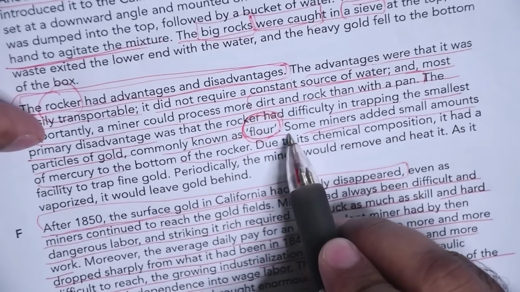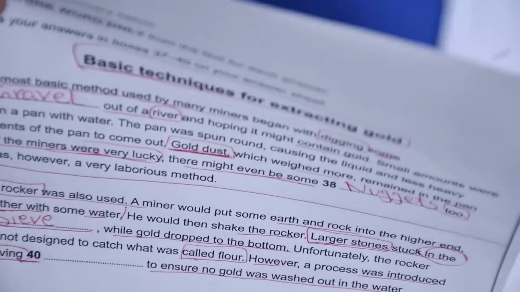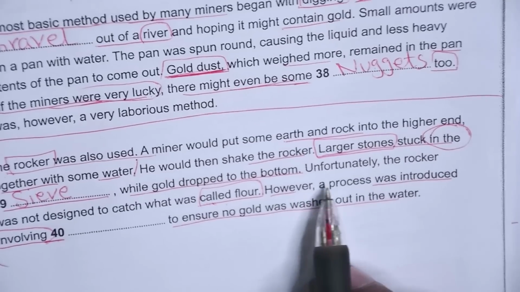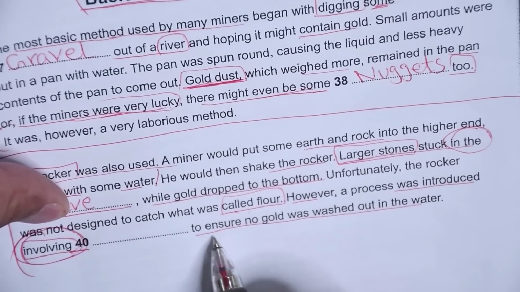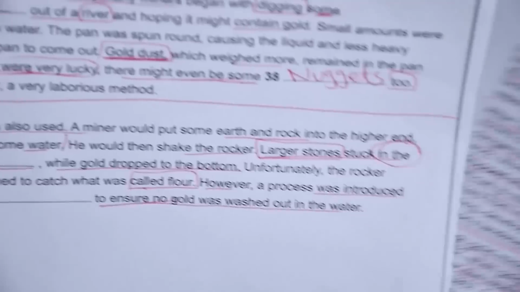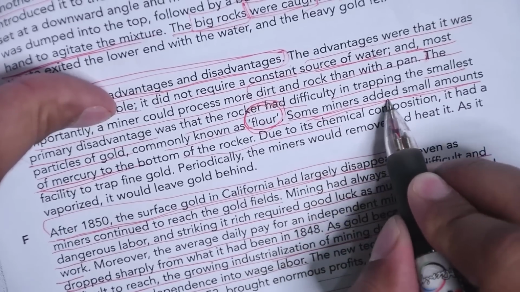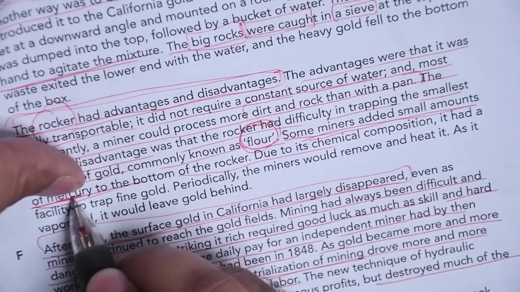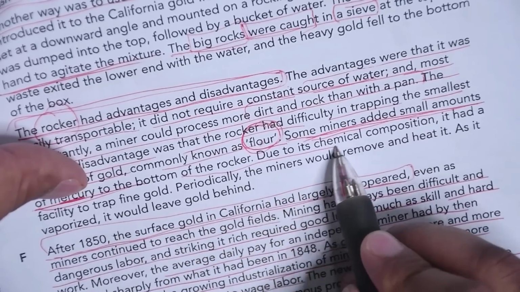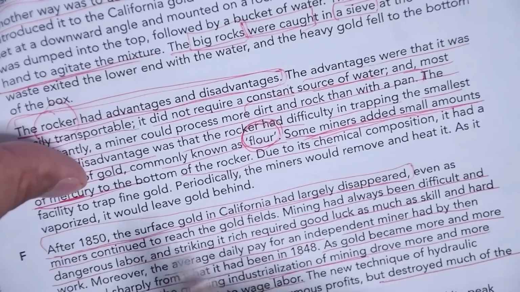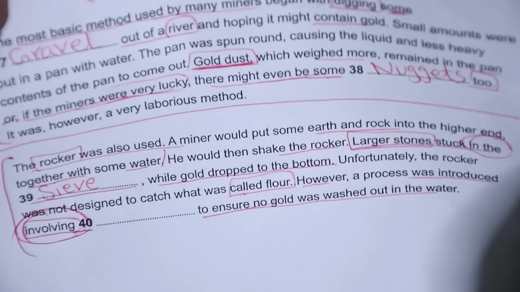So flour, let me see. This thing flour, some miners added small amounts of mercury. What is the question? However, a process was introduced involving dash to ensure. So for involving, they are using here known as flour. Some miners added small amounts of mercury to the bottom of the rocker due to its chemical composition. Some miners added, and involving.